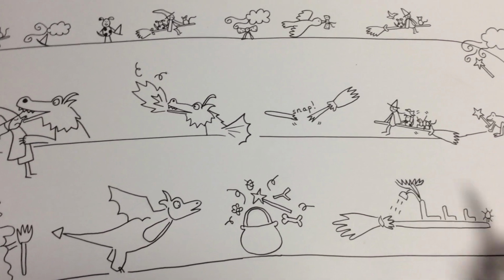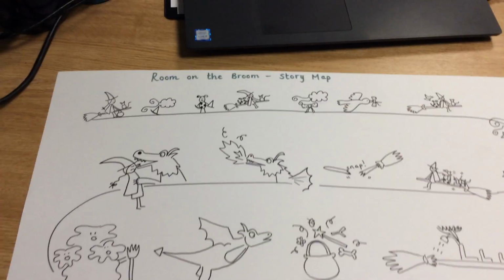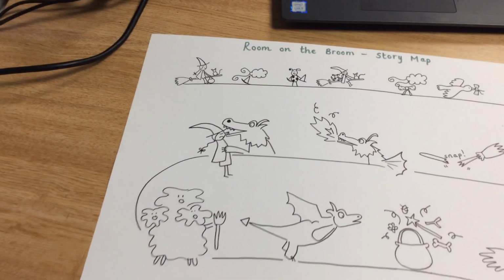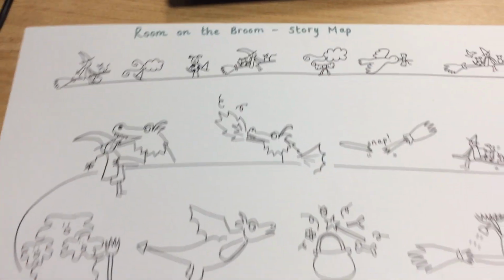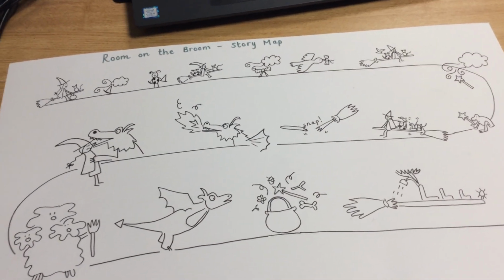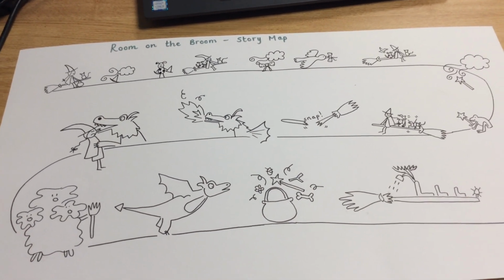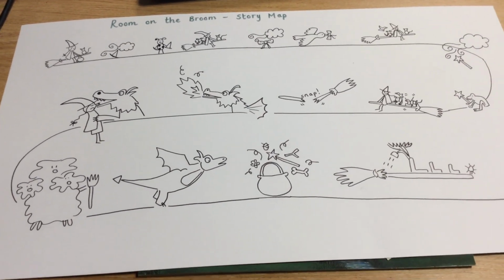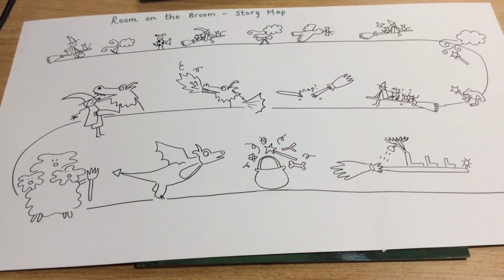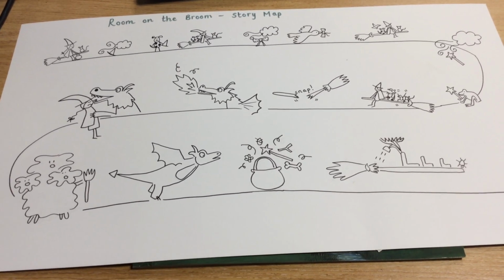There's my bird's nest. So you can see I've not coloured it in, I've not drawn loads of detail, I haven't even given the witch a nose, but it's just to help you remember the story and include all the parts. Okay, and we can't wait to see what you do. You can work on plain paper or in your purple books, that would be fantastic.